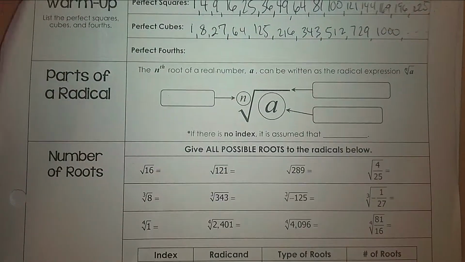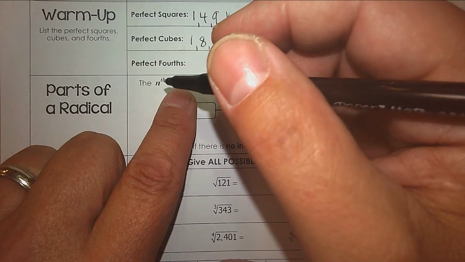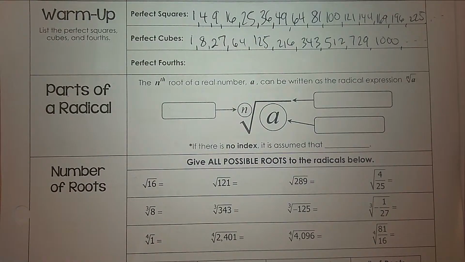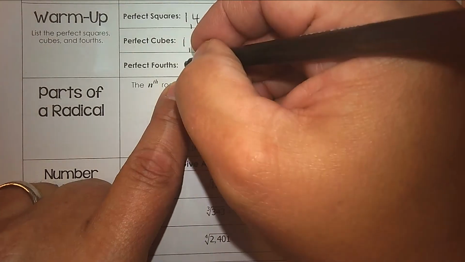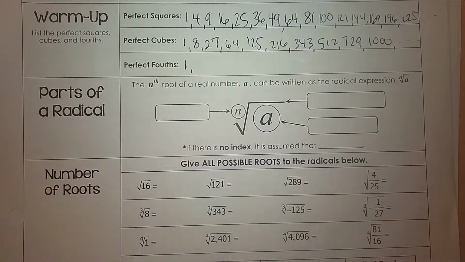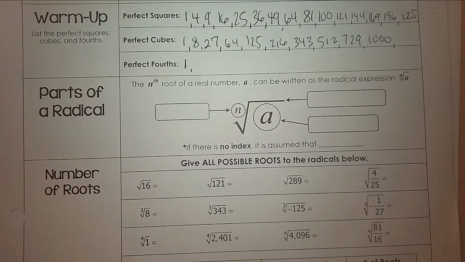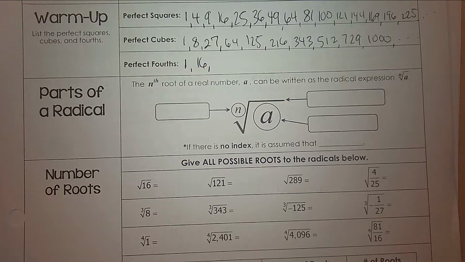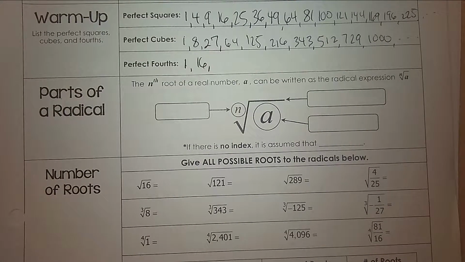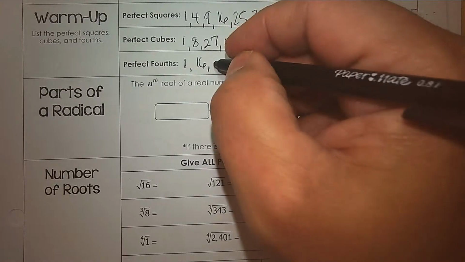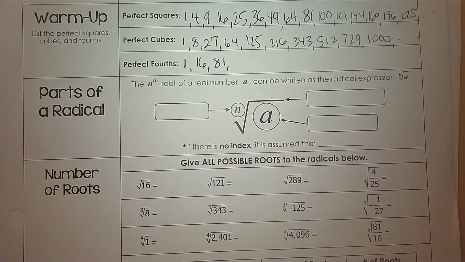So, hey, perfect fourths. 4D is when you have your fourth dimension as your senses. Do you know what 1 times 1 times 1 times 1 is? All right, let's challenge yourselves. You ready? You might want to use your fingers. 2 times 2 times 2 times 2. All right, you might want to challenge yourself. 3 times 3 times 3 times 3. Crazy, right? Try it again. 4 times 4 times 4 times 4.